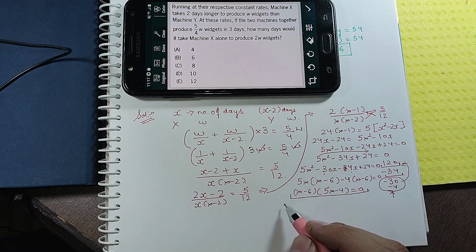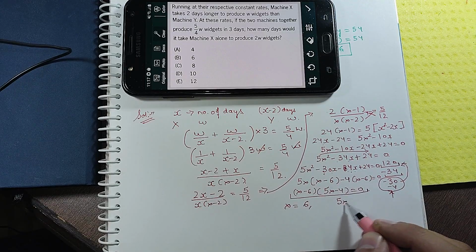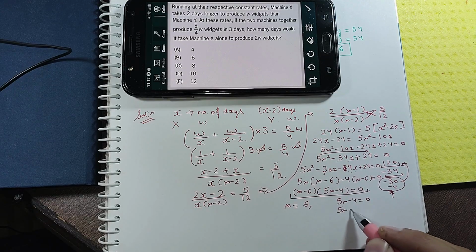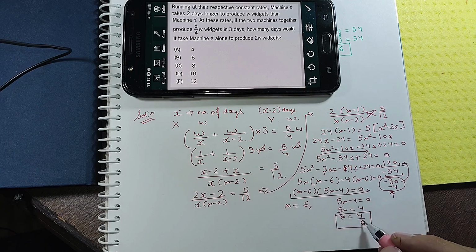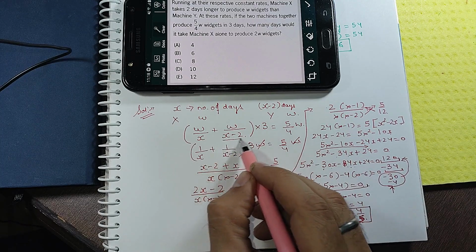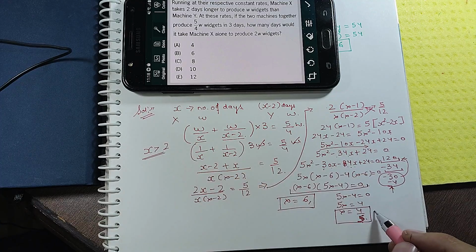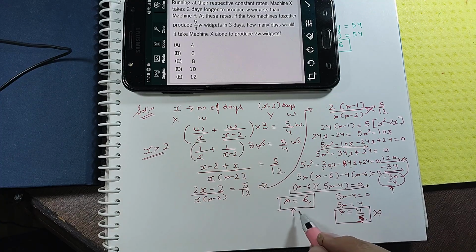So now either the value of X should be 6 or 5X minus 4 should be equal to 0. So that means 5X equal to 4, or X is equal to 4 by 5, or X is equal to 6. Now you see over here that here it is X minus 2 and X. So X has to be greater than 2, right? So this condition is discarded. So we have the value of X equal to 6.